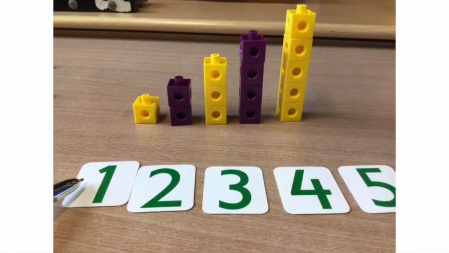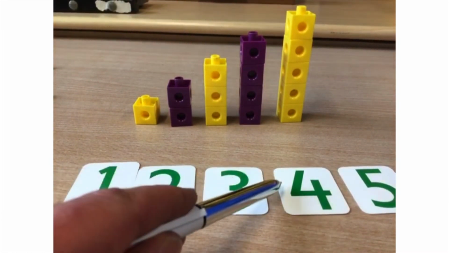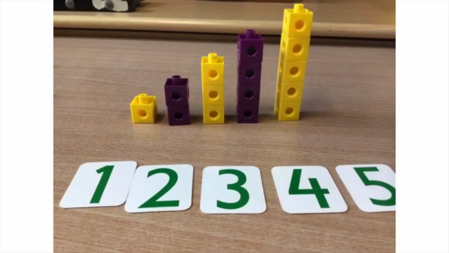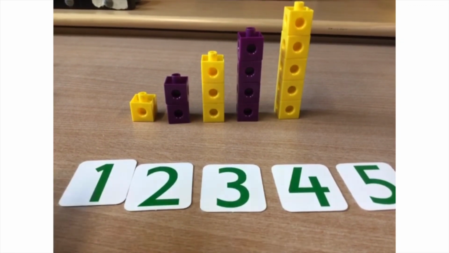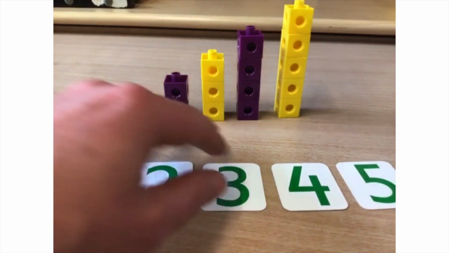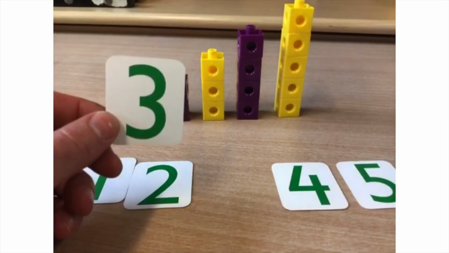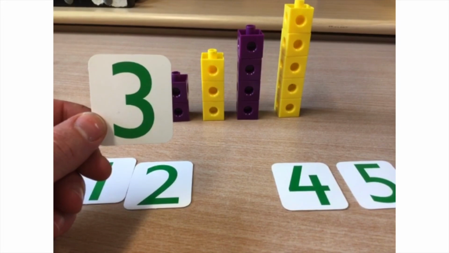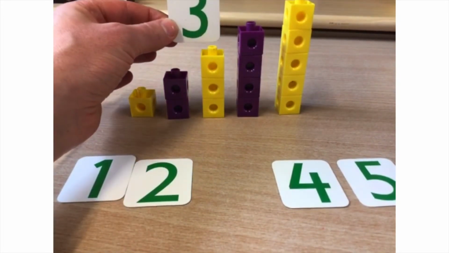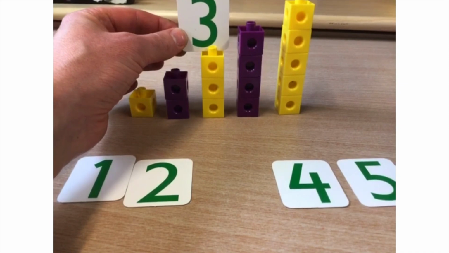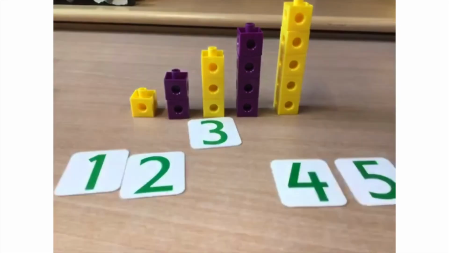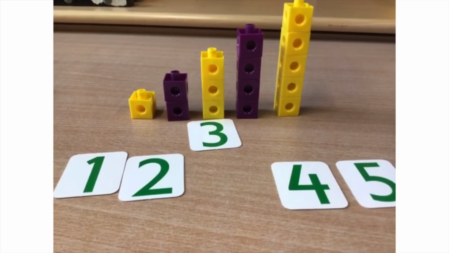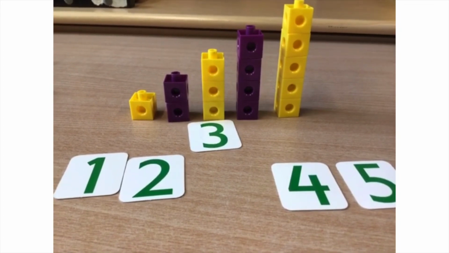I've also got my numeral cards here. You can see them on the table. And what we're going to do is we're going to explore what is 1 more. Just like this, we're going to choose one of our numeral cards. I'm going to choose this one, numeral 3. I'm going to find my block that represents 3 and find out what is 1 more. What has 1 more block than 3?